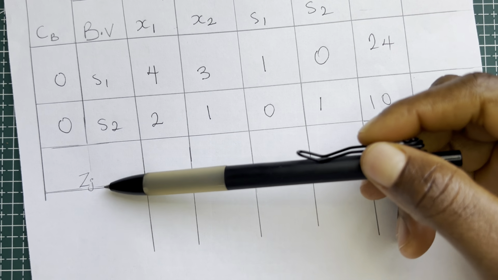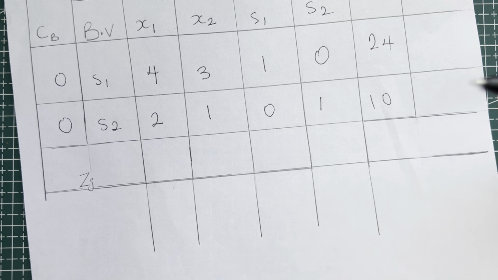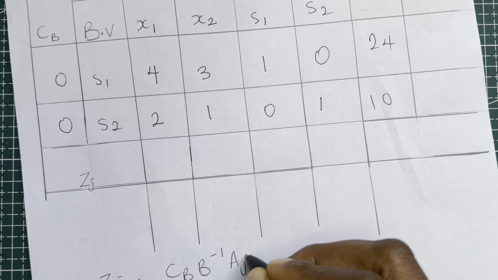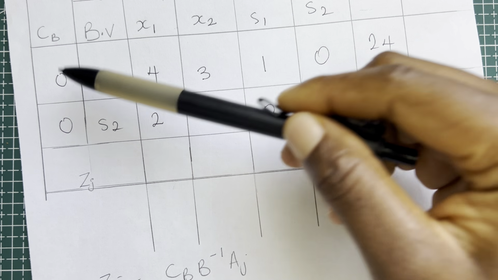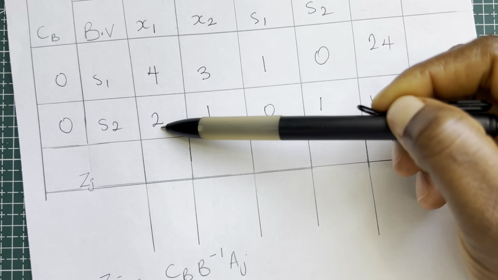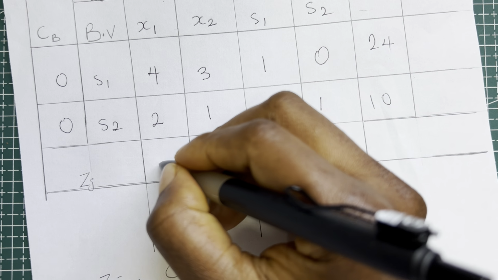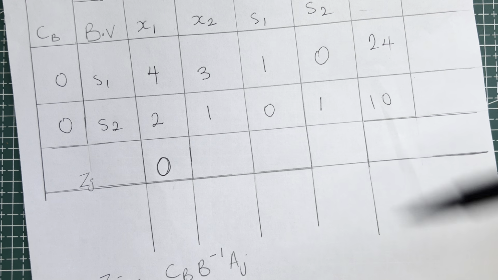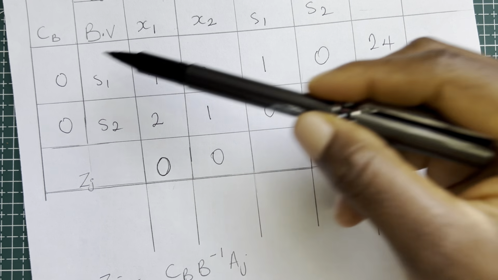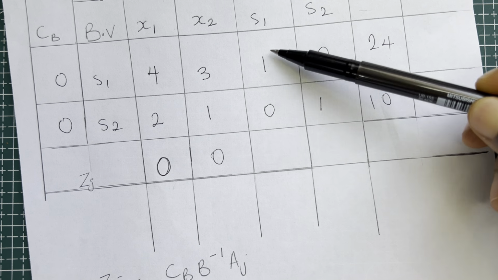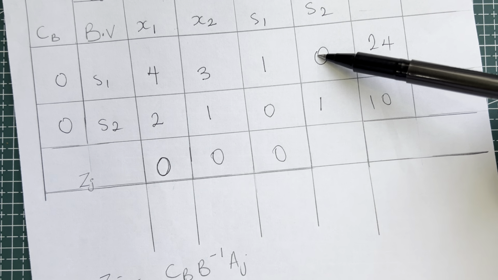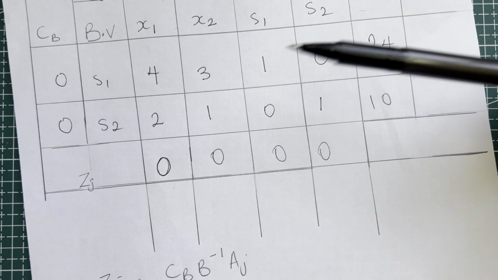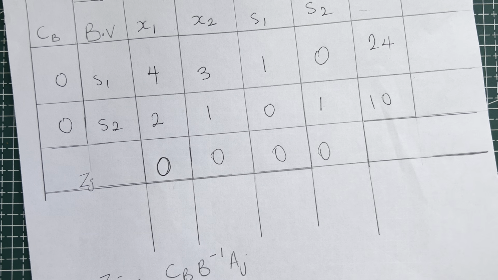The next step is to find our Zj. To find the Zj, this is the formula: Cb times the inverse of B times A. So to find Zj, we multiply 0 times 4, which gives us 0. 0 times 2, 0. 0 plus 0, we have 0. For this, we have 0 times 3, which will give us 0. 0 times 1, 0. 0 plus 0, we have 0. For this, we have 0 times 1, 0. 0 times 0, 0. 0 plus 0 will give us 0. 0 times 0, 0. 0 times 1, 0. 0 plus 0 will give us 0. 0 times 24, 0. 0 times 10, 0. 0 plus 0 will give us 0.